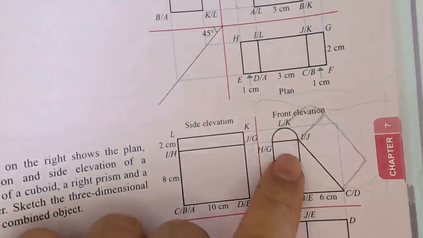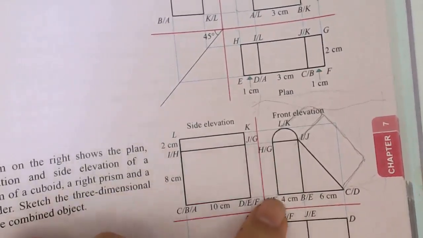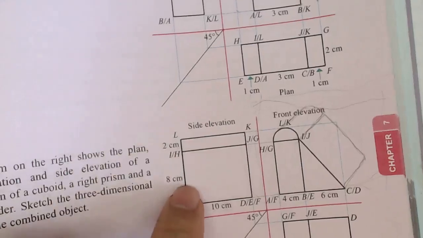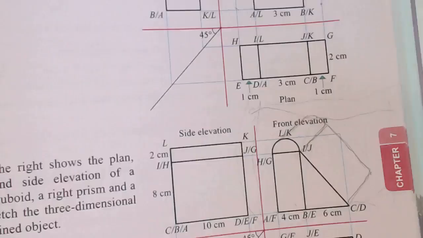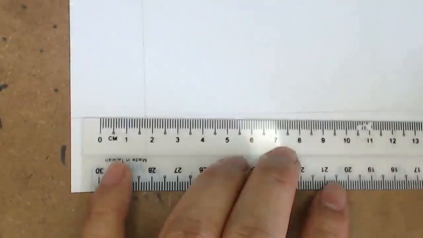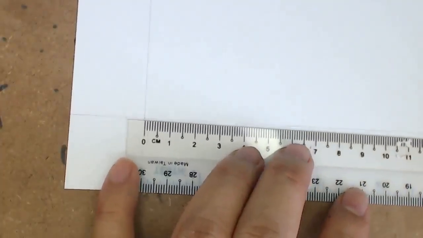Remember the size. Up here we need 8 and 2. 8 and 2. So now let's construct the line. 4 and 10. So here it is, 4 and 10.